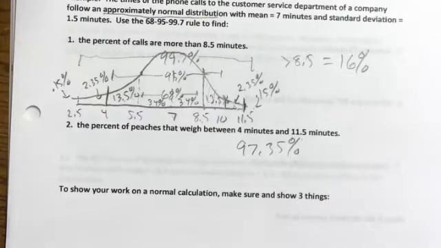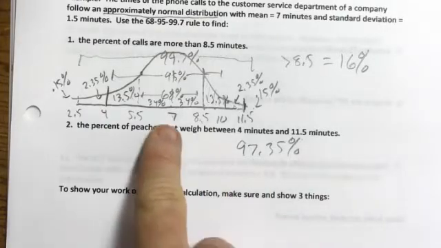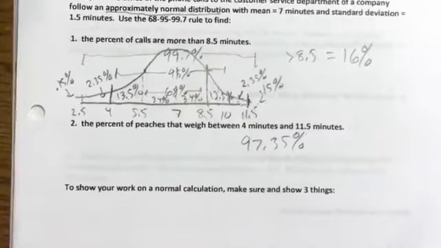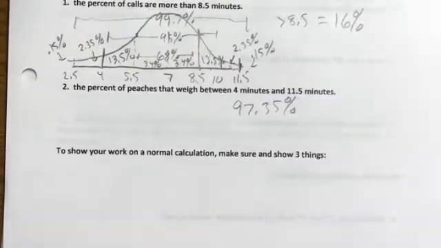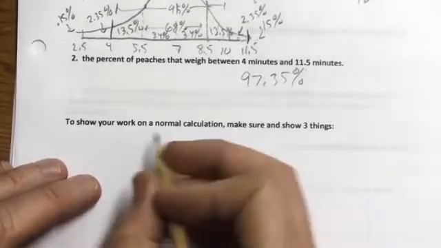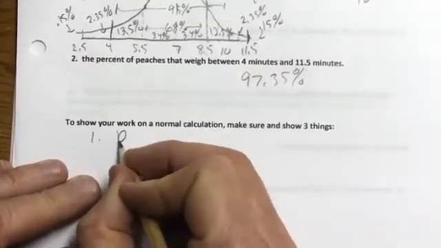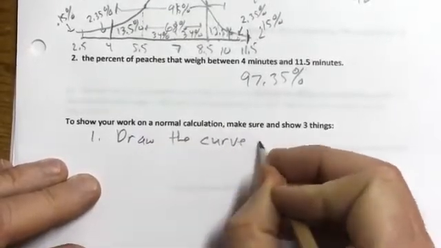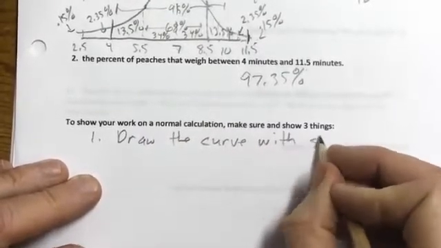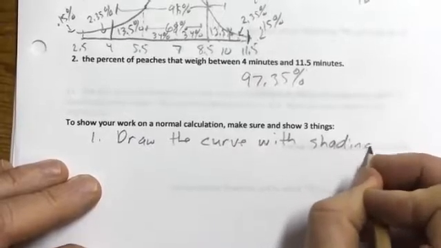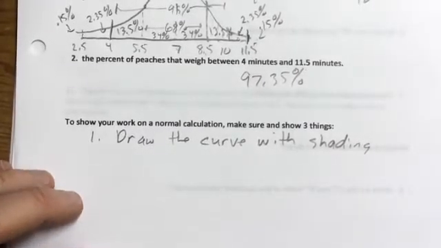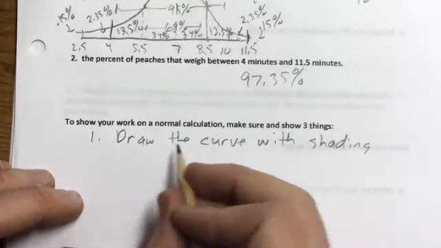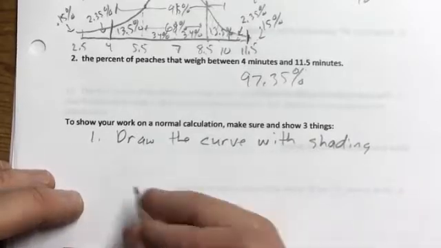Now we're going to talk about sort of a shortcut, the way we're really going to do normal problems. To show your work in a normal calculation, there are 3 things you have to be able to do, and you'll be asked to do. Number one is to draw the curve with shading whenever you're given a normal problem. It's not a multiple choice problem, so you have to show your work. So always draw the curve with the proper shading, and I'll demonstrate this.